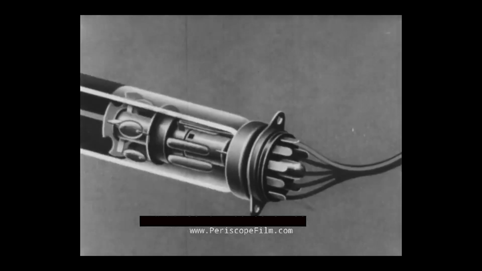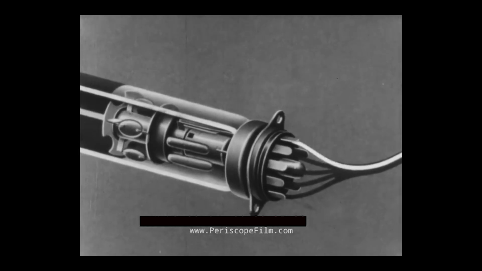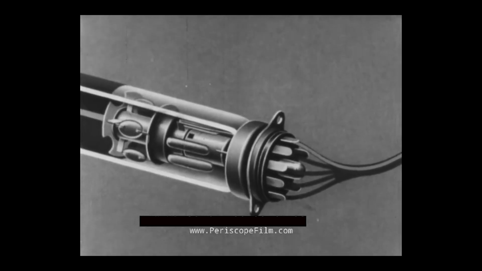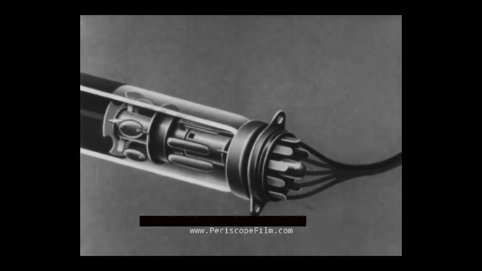But all the time, the electrical impulses are coming in, some very strong from the bright part of the picture, some of medium strength from the grey part of the picture, and some very weak from the dark part of the picture. These different impulses are made to alter the stream.